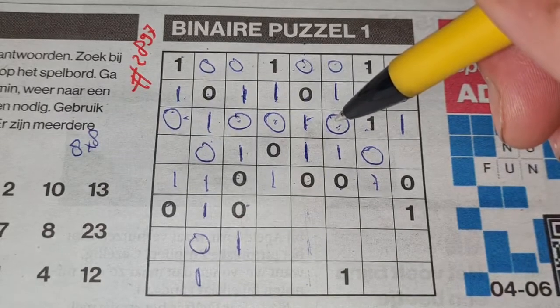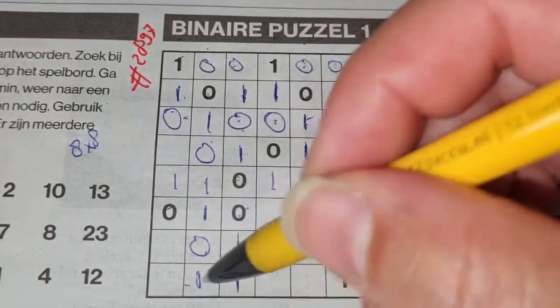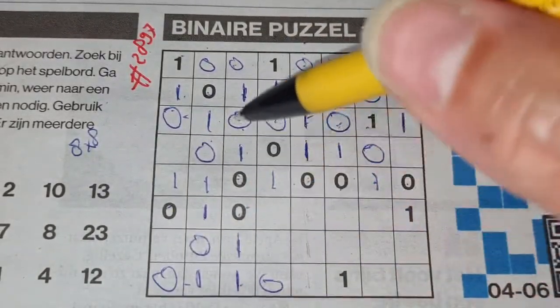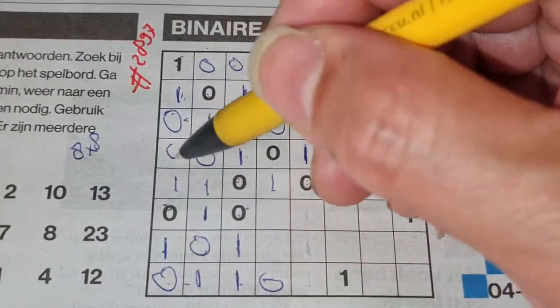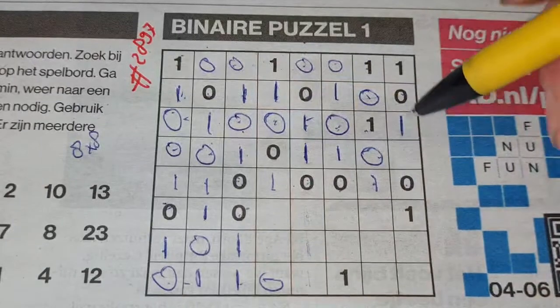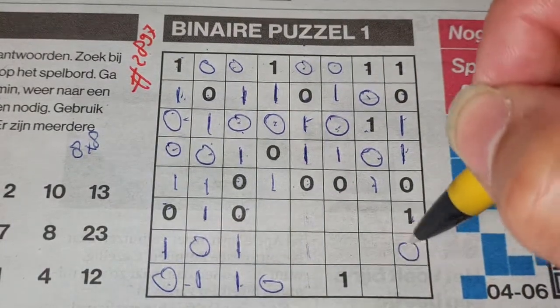Okay, then 1 2 3 4 O's, so the rest are ones. Double 1, here no, there no. Between two O's comes a 1. 1 2 3 4 ones, so the rest are O's. 1 2 3 4 O's, so the rest are ones. 1 2 3 4 ones, so the rest are O's.